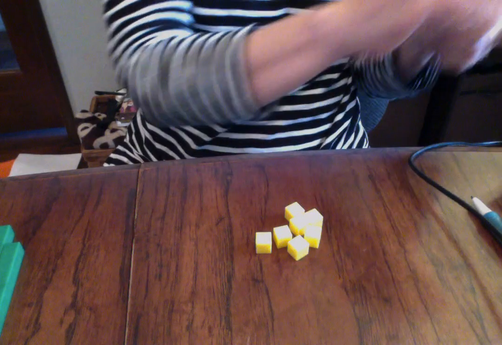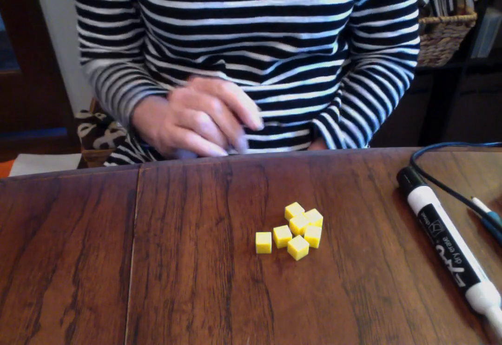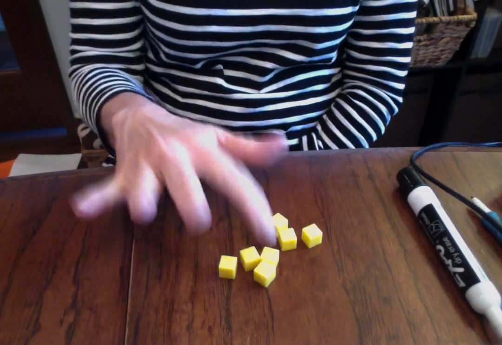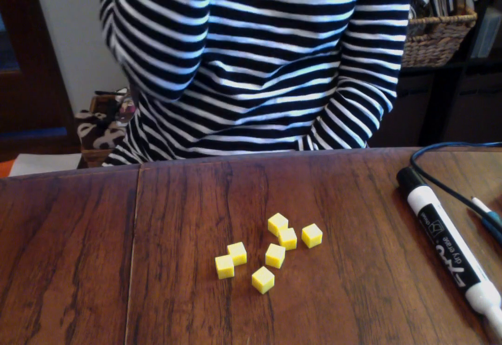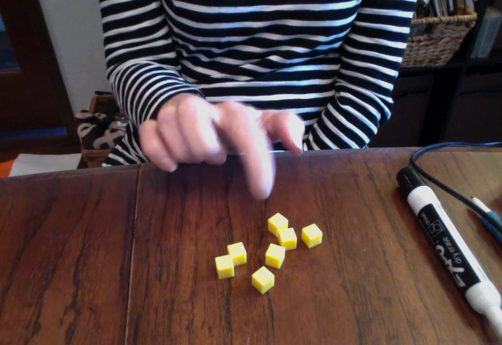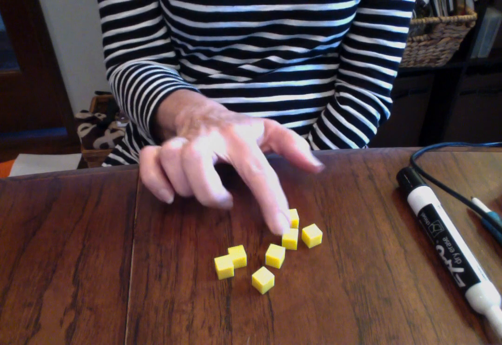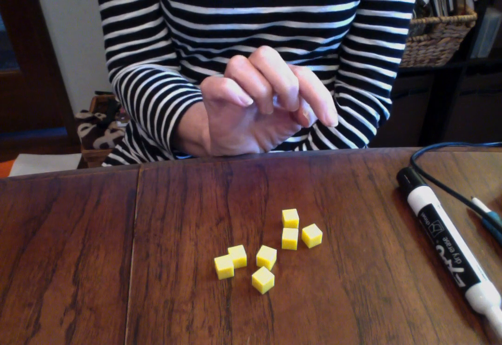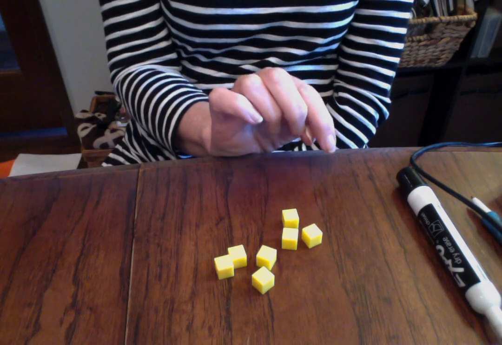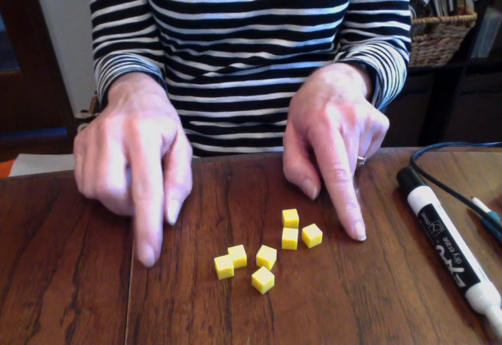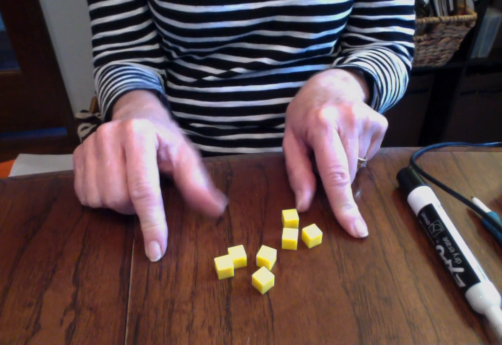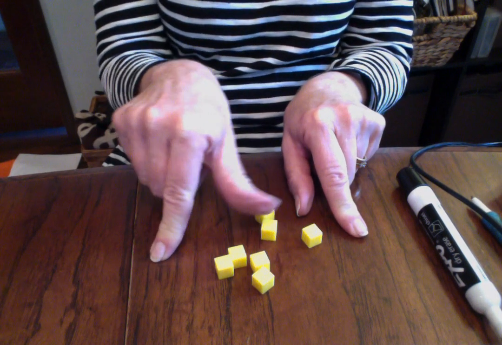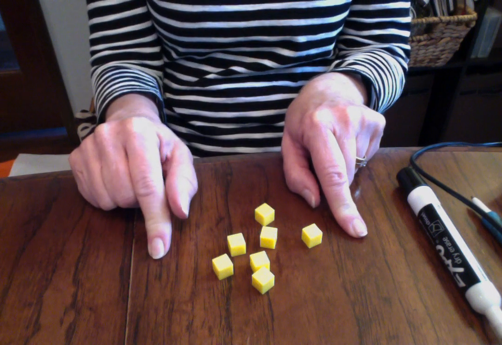Okay, so now think, if I have 7 ones and I want to put those into 2 equal groups, all right, so picture this. Think about what number would be in each group. I have 7 ones and I want to put them into 2 equal groups. How many will they have each? So you could be thinking, they're going to be 2 groups, one for you and one for your friend, and I want to put these 7 into 2 equal groups. How many could they each get?